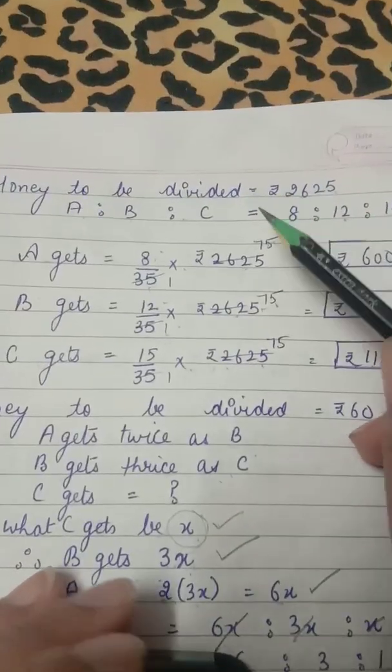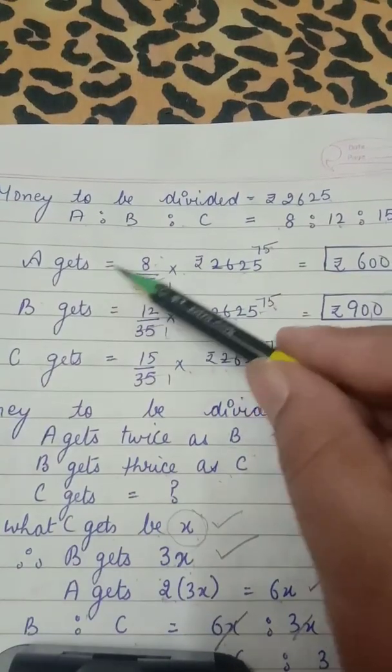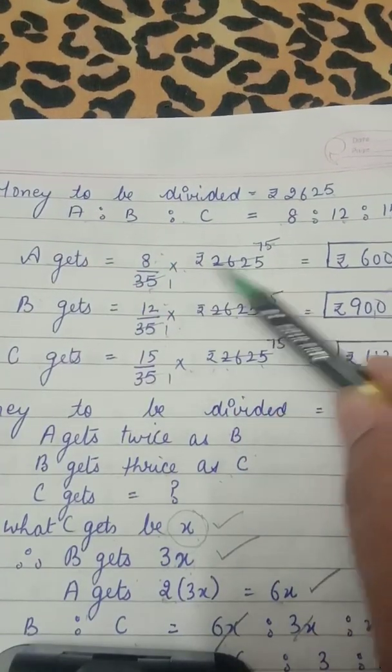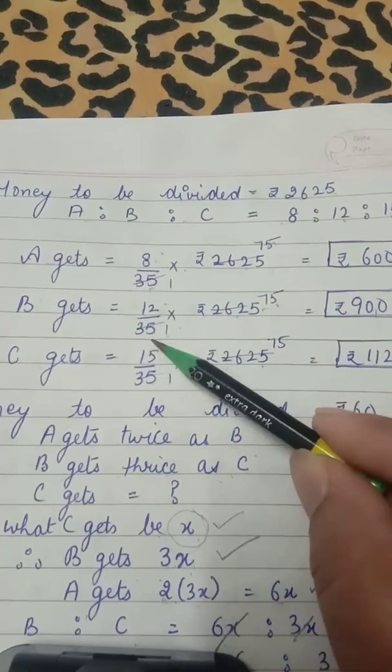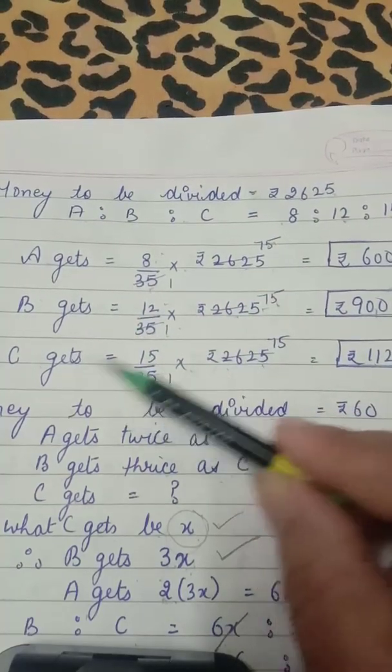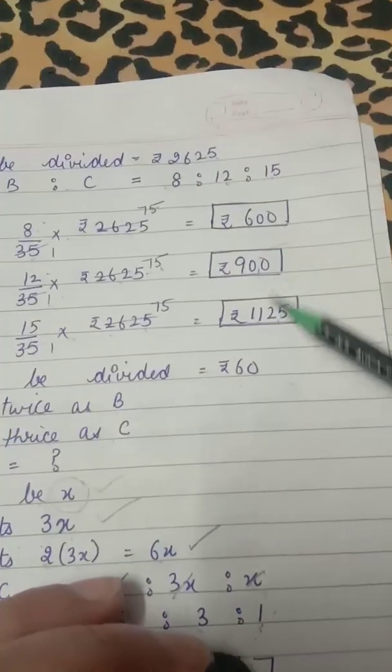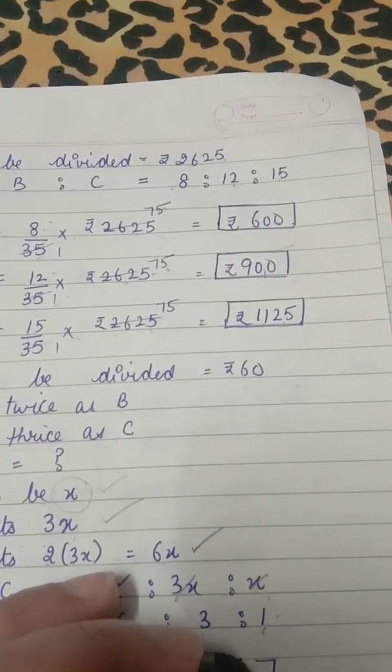Now to divide the money, we will be using the same simple method. To find the value of A, it's the ratio of A upon total of the ratio multiplied with the money. B ratio upon total of the ratio multiplied with money. C ratio upon total ratio multiplied with the money. That's 600, 900 and 1125.